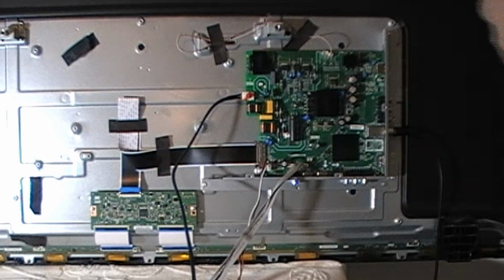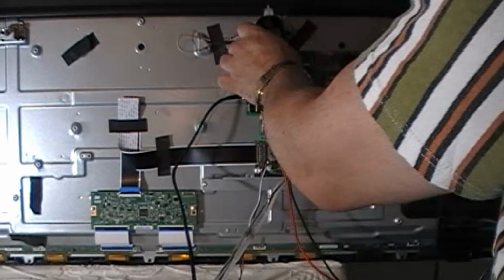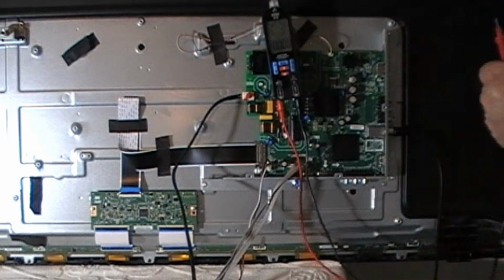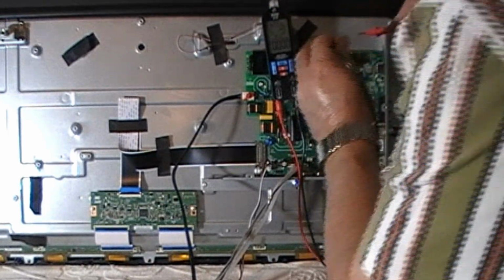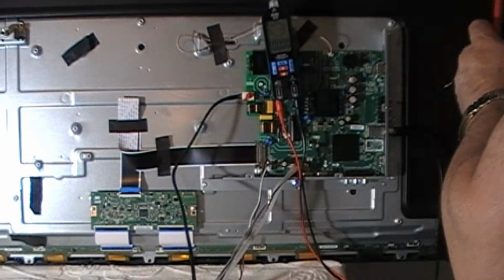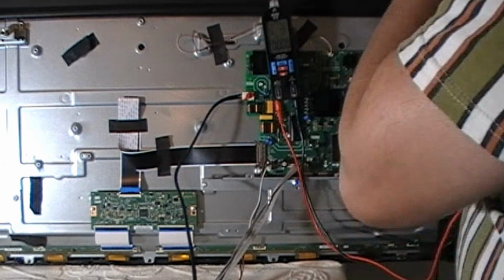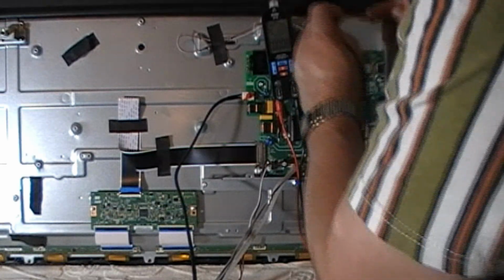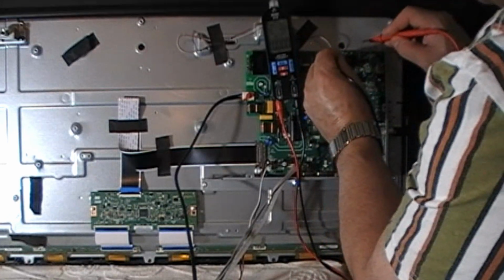First, we have to be very careful because the lines are very close to each other, so don't touch them with your multimeter. You set your multimeter on DC voltage.